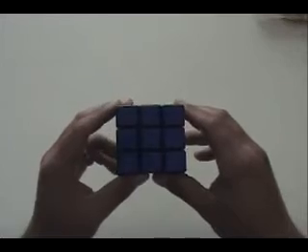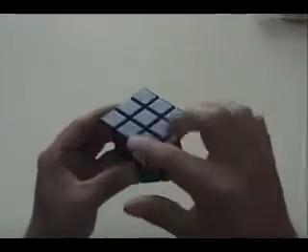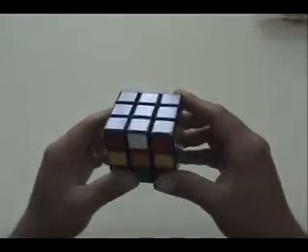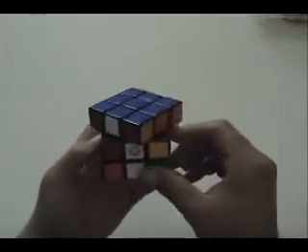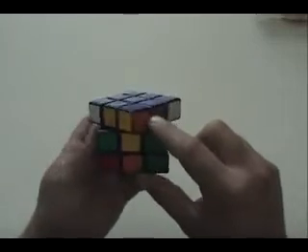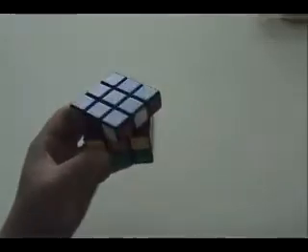That, in fact, is not the case. The actual thing you're supposed to do is solve an entire layer at a time. So you look at this and you say, yeah, the blue side is solved. Well, in fact, it is not. If you look at the colors on the sides, the colors on the sides don't match up. So this is incorrect. This side is not solved.